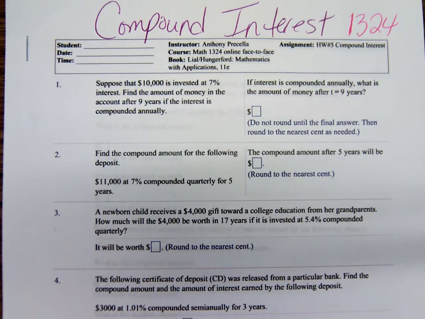If the interest were calculated monthly, let's say, then every month the bank at the end of the month calculates the amount of interest, adds it to the account so that the next month you have more in there and you're going to earn even more interest. That's what we mean by compound interest.